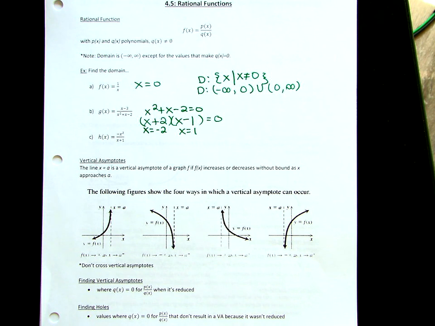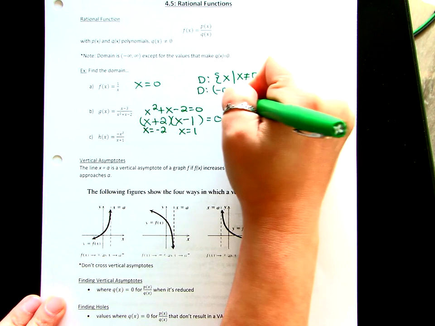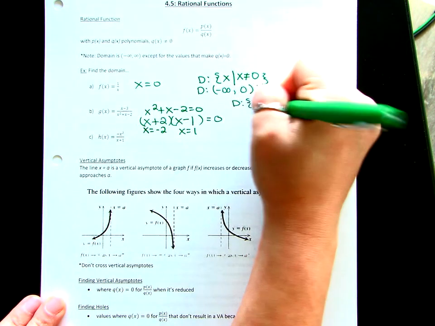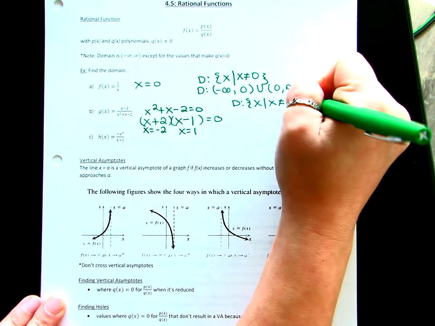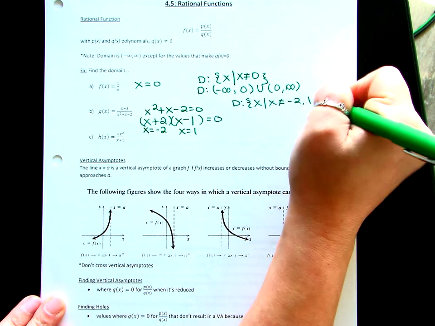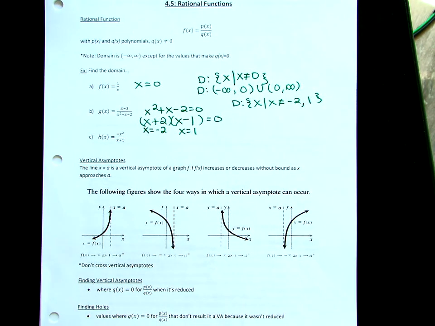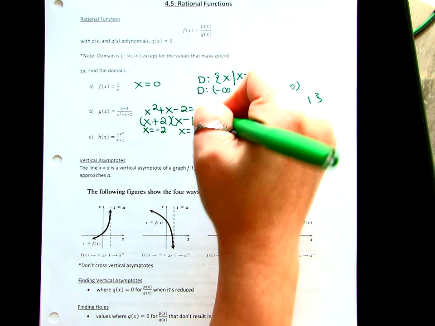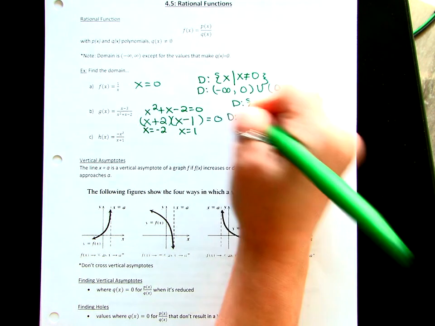So this time we have 2 points we need to eliminate. If you wrote it as set builder, you'd have x such that x doesn't equal negative 2 or positive 1. Again, you probably won't see it that way, but just in case. The way you're probably going to see it is with your interval.